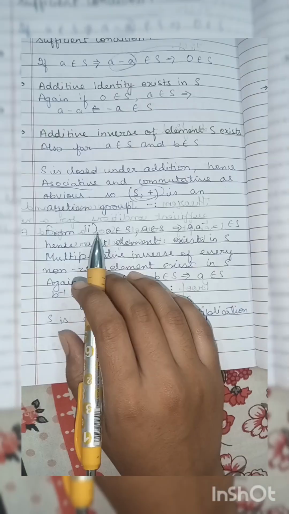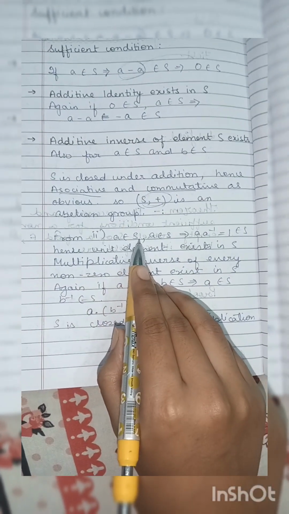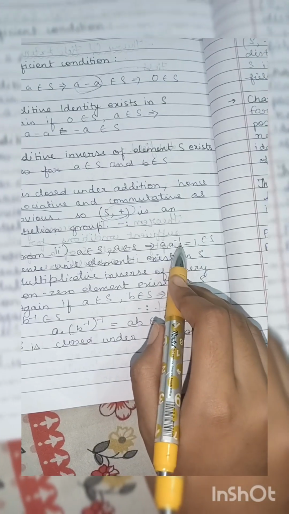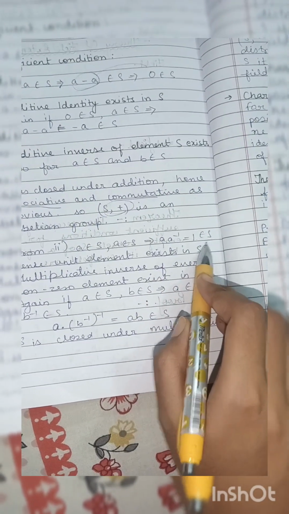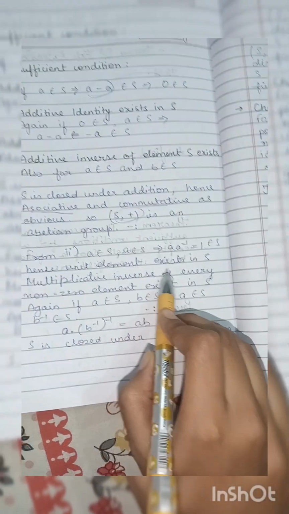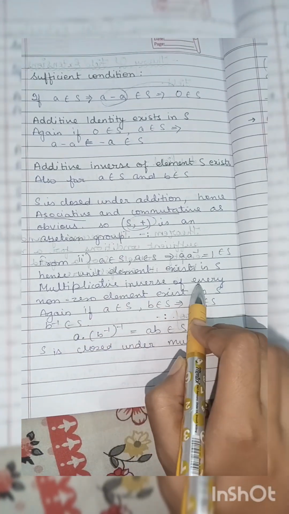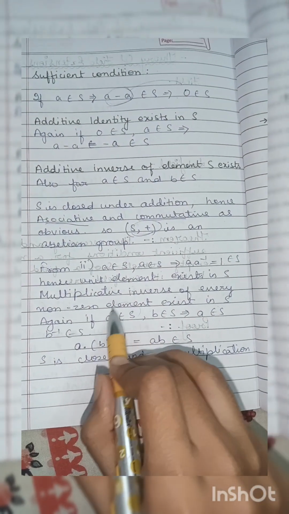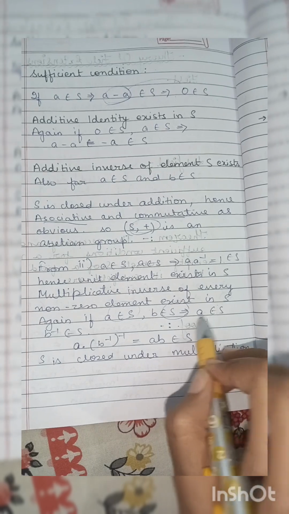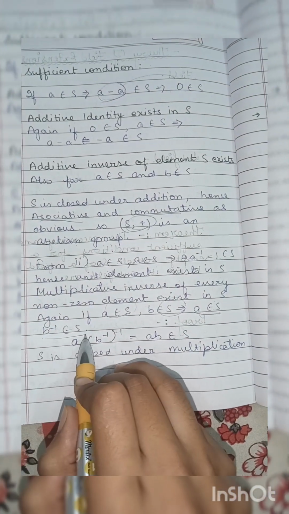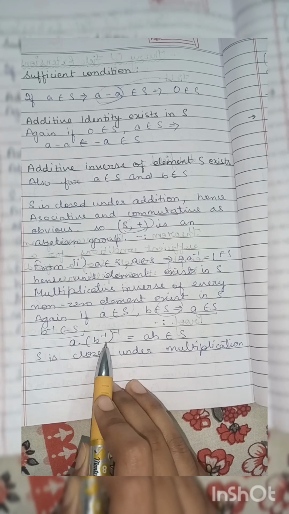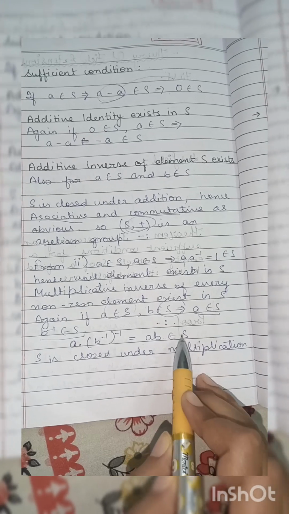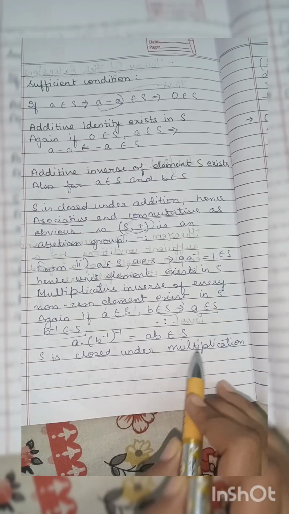Now for the second one, a belongs to S, which means a times a inverse, which is equal to 1, will belong to S. Hence the unit element exists in S. The multiplicative inverse of every non-zero element exists in S. Again, if a belongs to S and b belongs to S, then a and b inverse also belong to S. So a multiplied by the inverse of b inverse will be equal to ab, which belongs to S. So S is closed under multiplication.